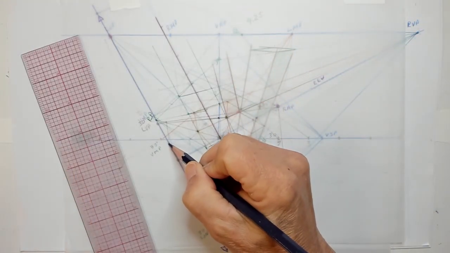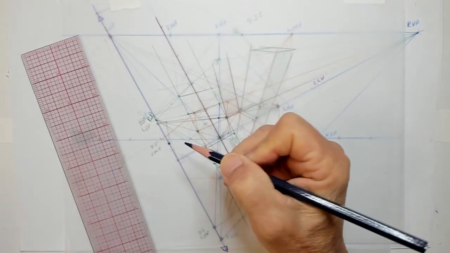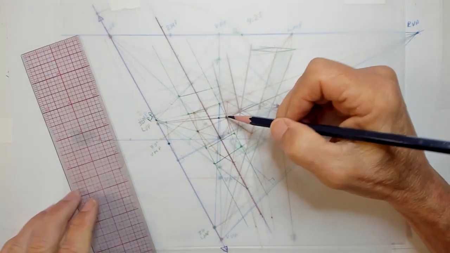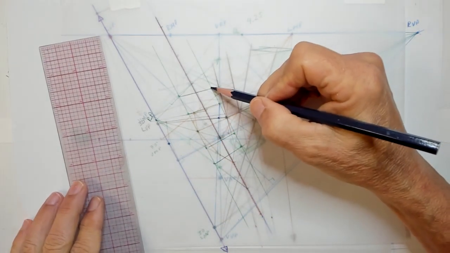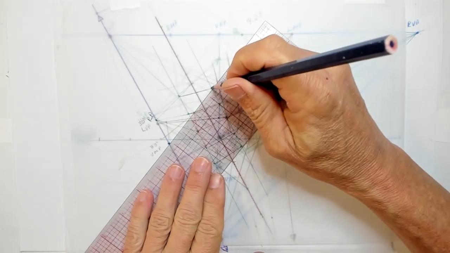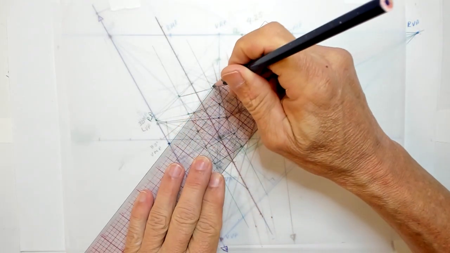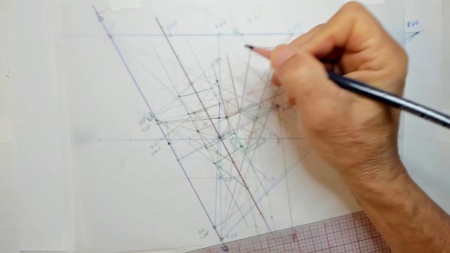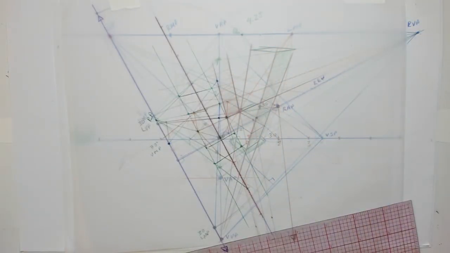And here is my vertical measuring point for that vanishing point that's really far away. And here's 1, here's 2. There's 2. And from here, it is connecting dots.